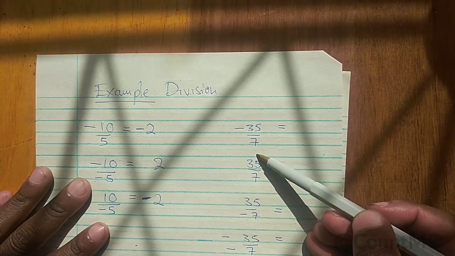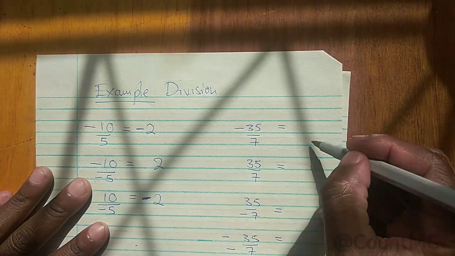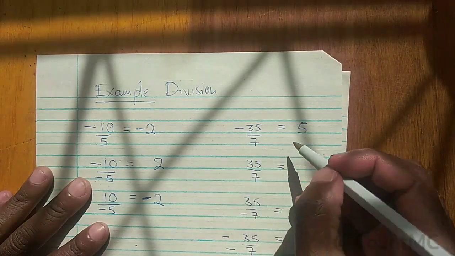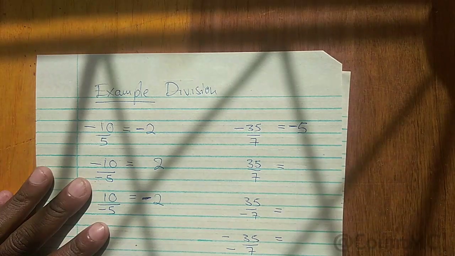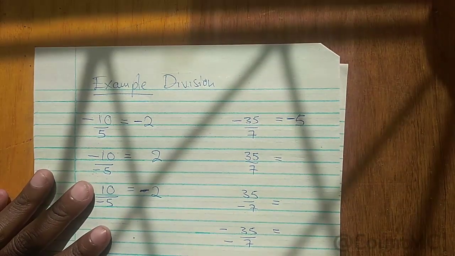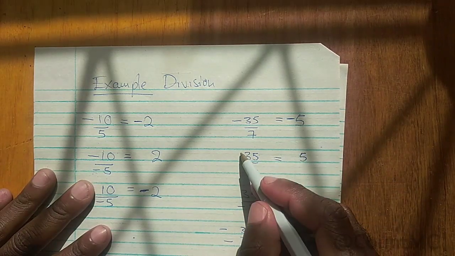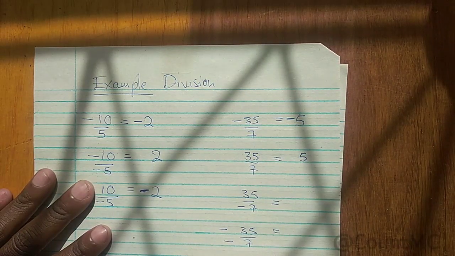Minus 35 divided by 7. This is just 35 divided by 7. You get a 5. But how many negative signs do you have? You only have 1. So that's an odd number of negative signs. Next, 35 divided by 7, you get a 5. This is just positive and positive, so the answer is positive.